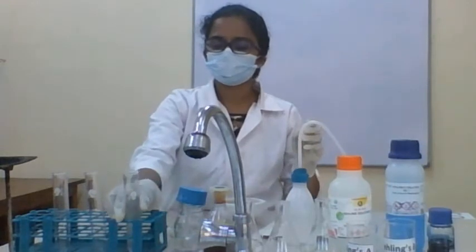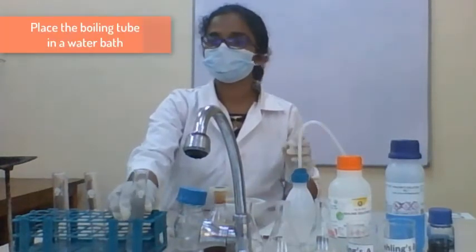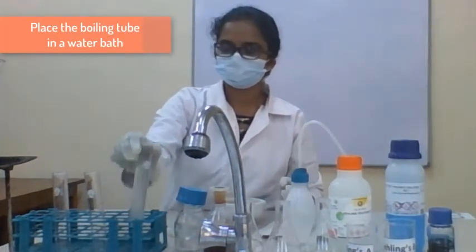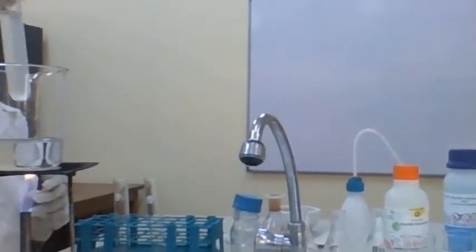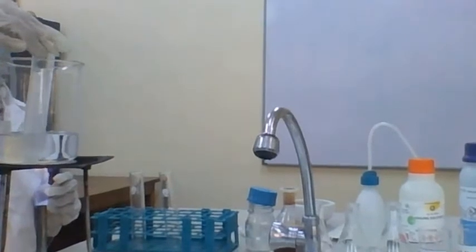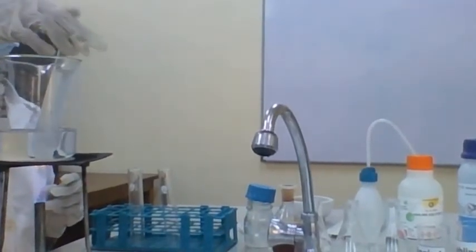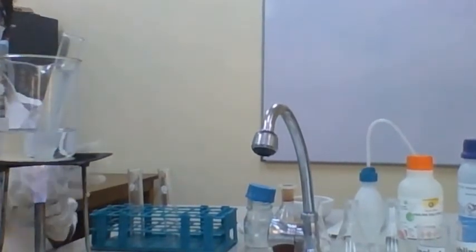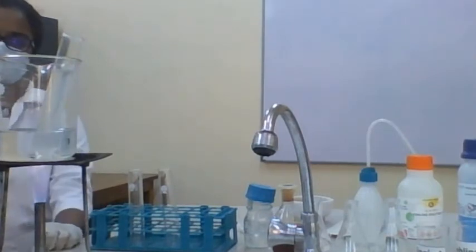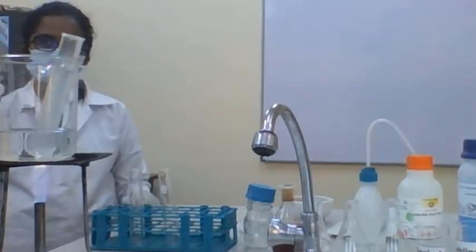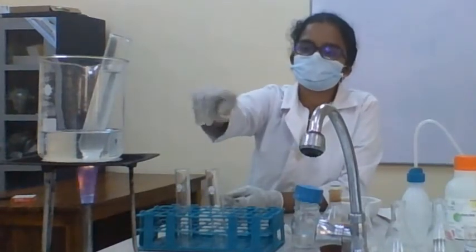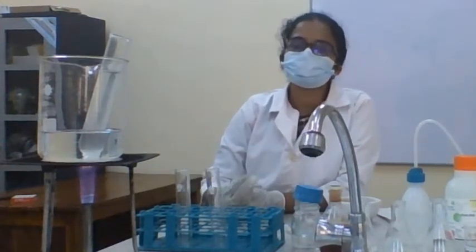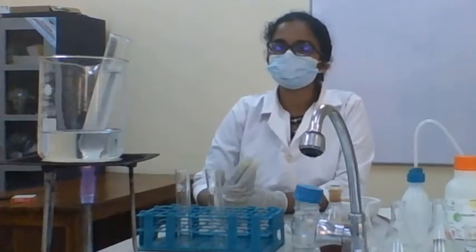And then I'm going to place this boiling tube in a water bath. And we are going to maintain this water bath until the end of our experiment. You have to note down the time at which we put this boiling tube into the water bath.